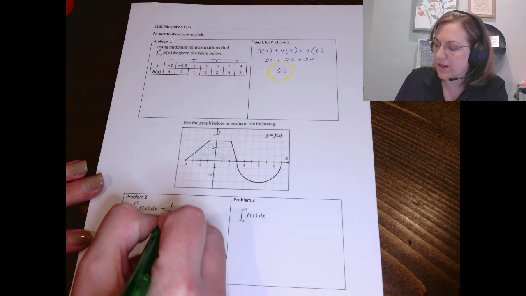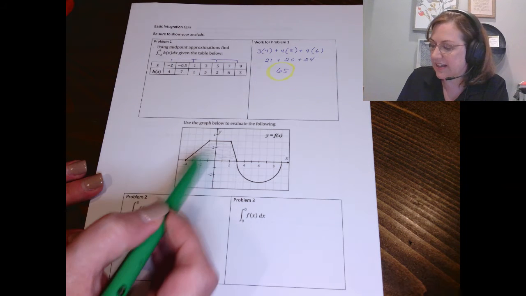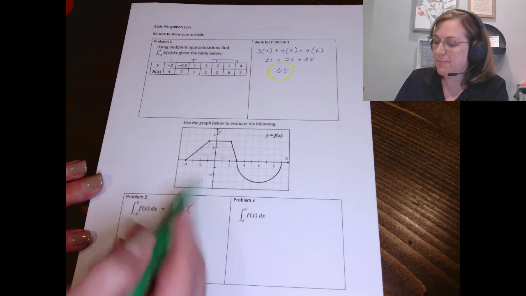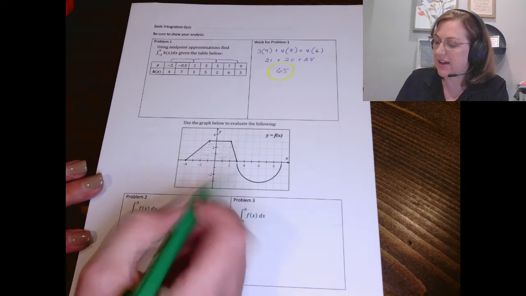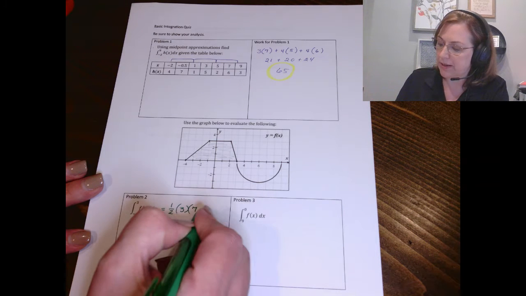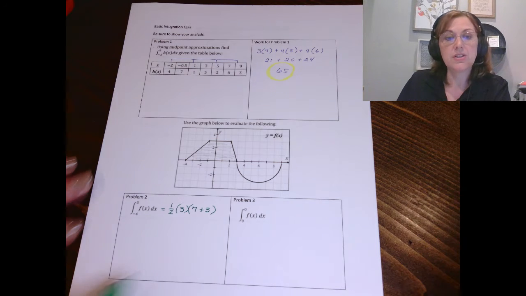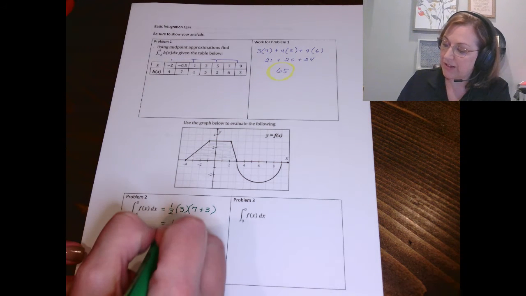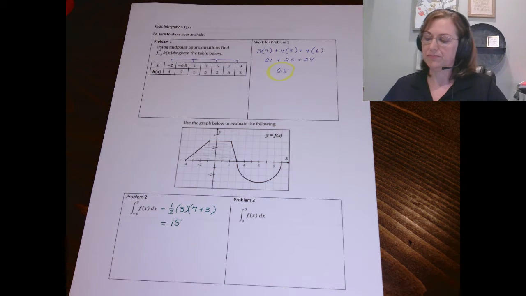So the trapezoid area is 1/2, and the height here is 3. And then we add the bases. So the base here is 7, and the base here is 3. 7 plus 3 is 10, times 1/2 gives me 5, then multiply by 3, looks like I've got 15 there.